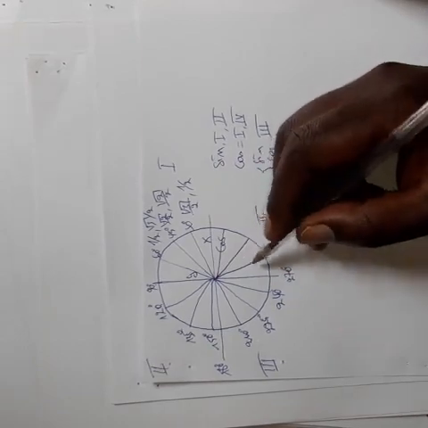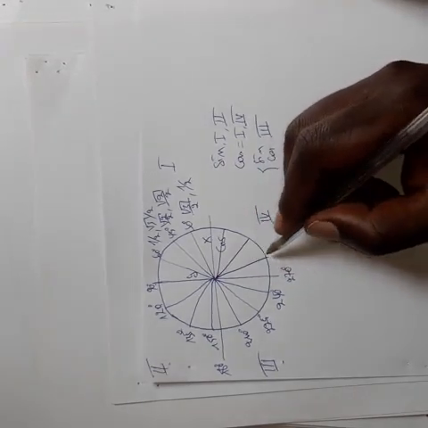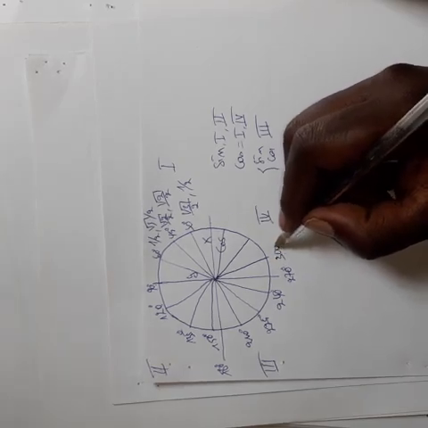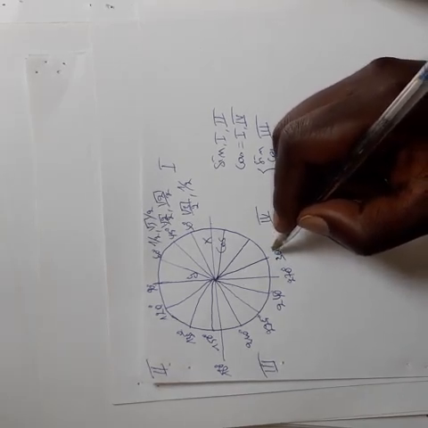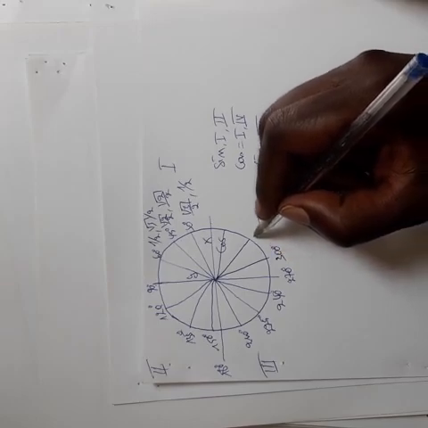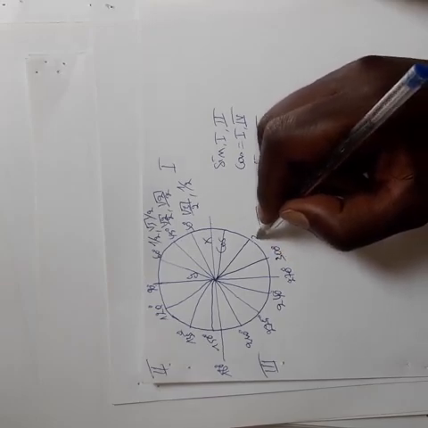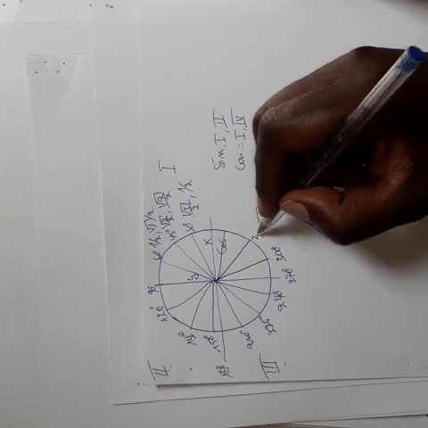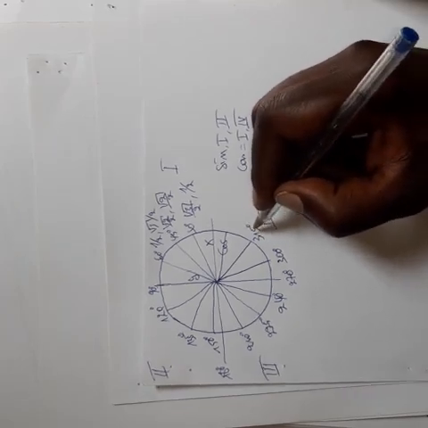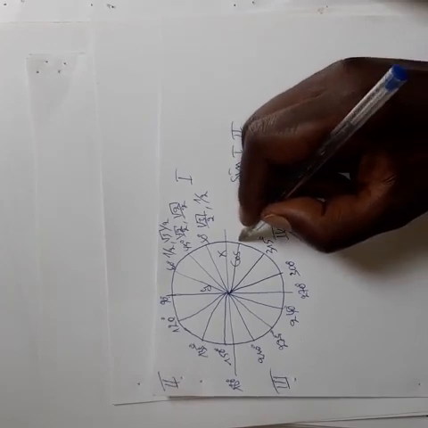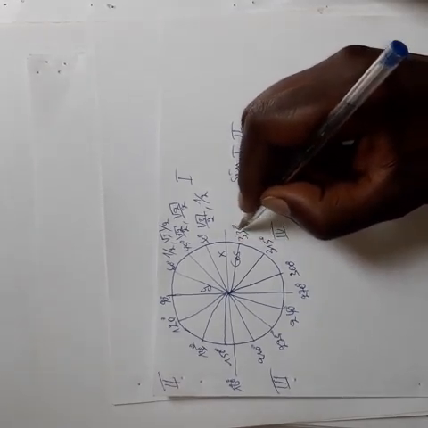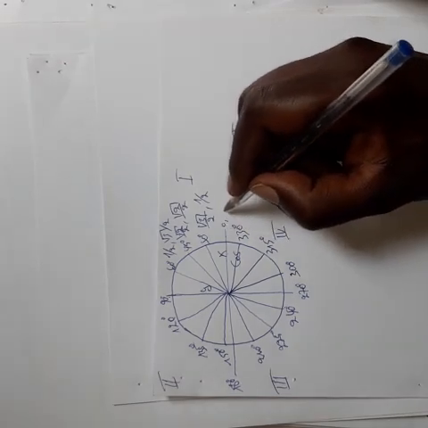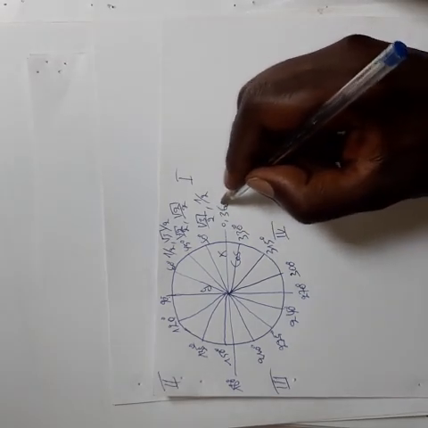Okay, so from 270 we have 300 degrees. From 300 degrees we have 315 degrees. From 315 we have 330 degrees. Okay, and here we have 0 or 360 degrees.